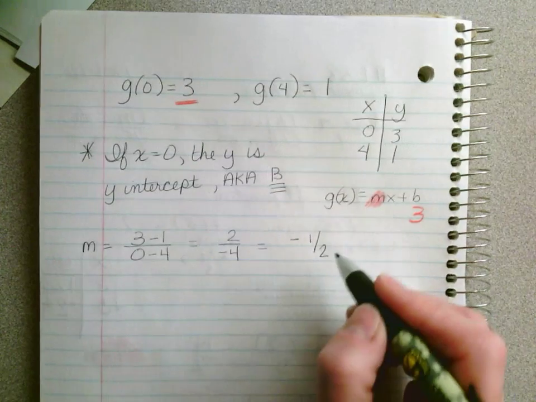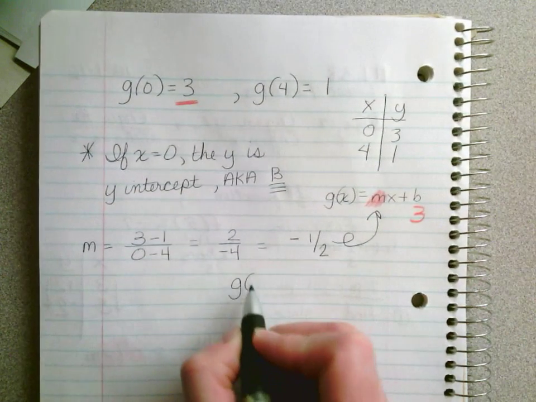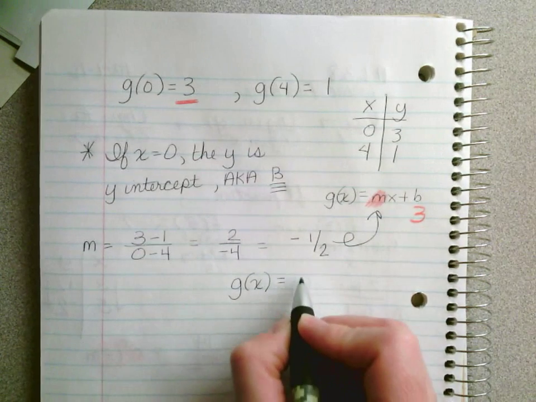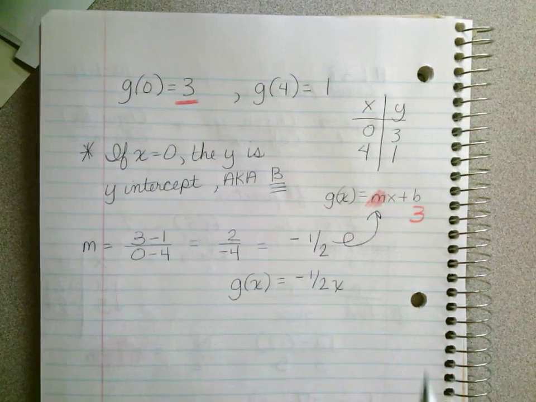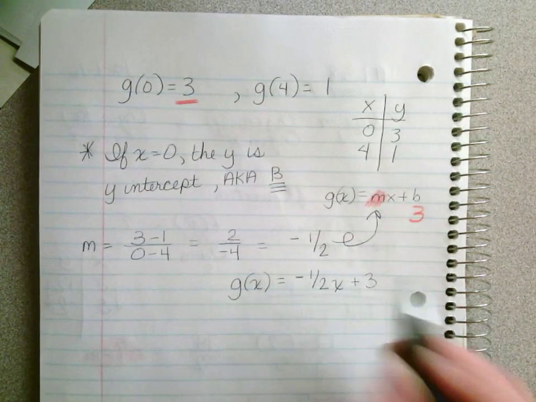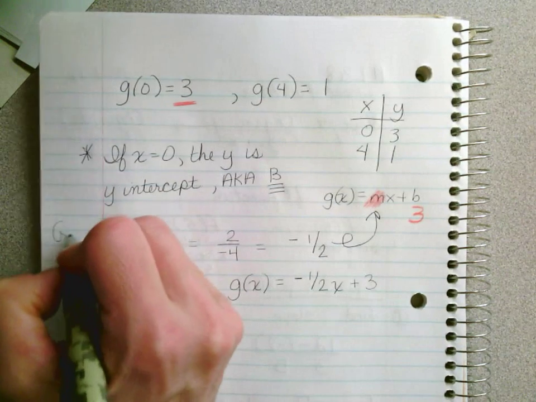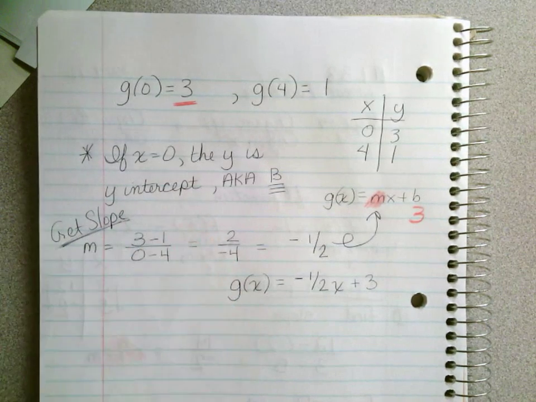So can I plug this in right there and have a nice handy dandy g function? Sure I can. G of x is equal to, plug in the slope. You already had your y-intercept and you're done. All you had to do for this one is get your slope. Be on the lookout for these.